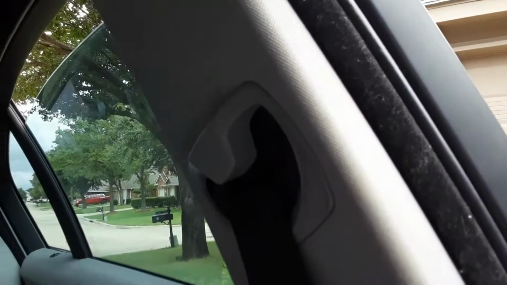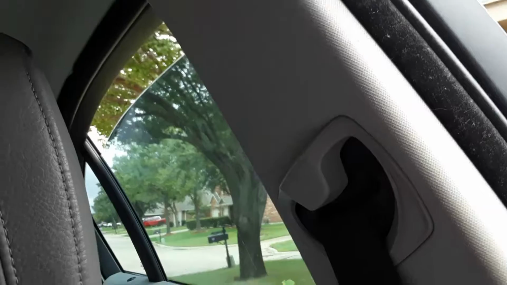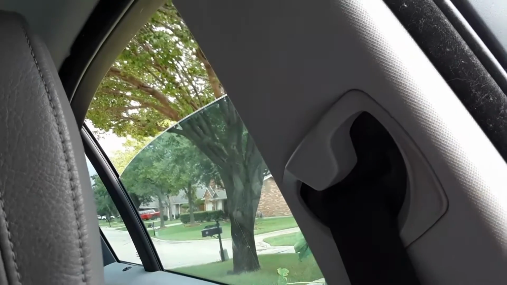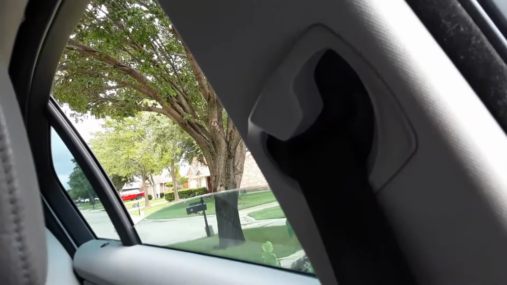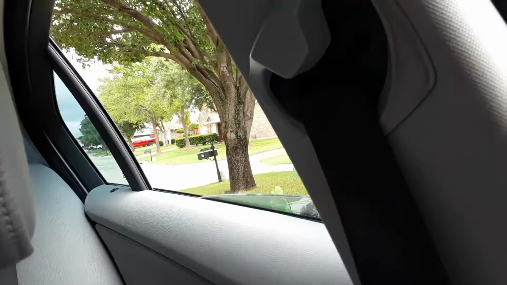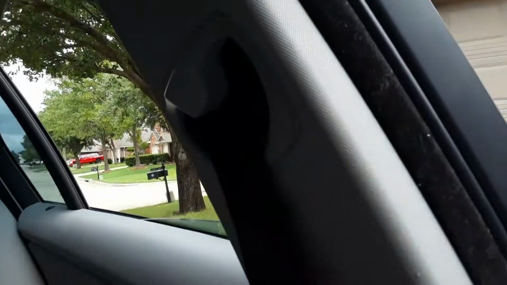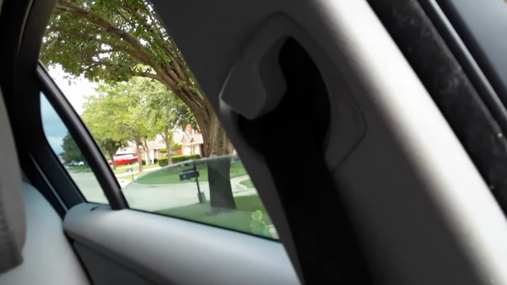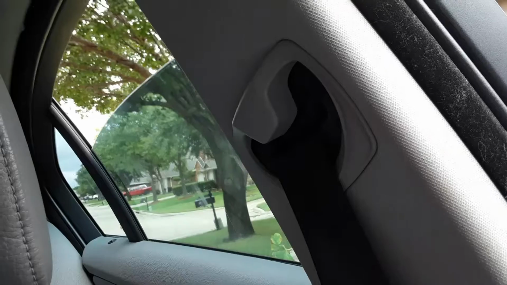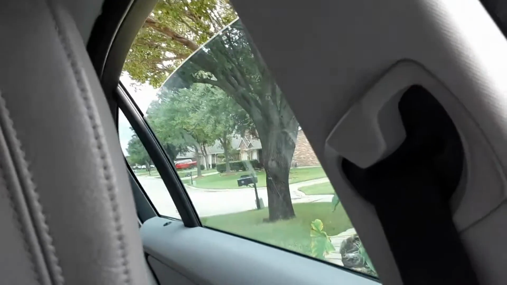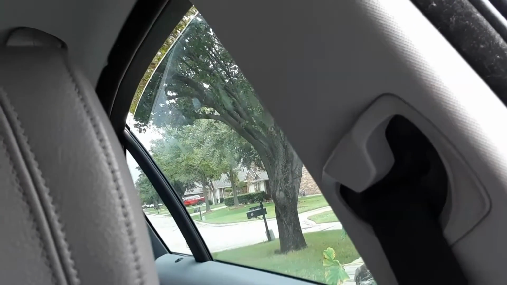I'm going to push and hold the button. That's as far as it'll go, and I have to hit the button each time. Same with going up. So I'm actually holding the button because I want it to go all the way up, and that's the best it's got.